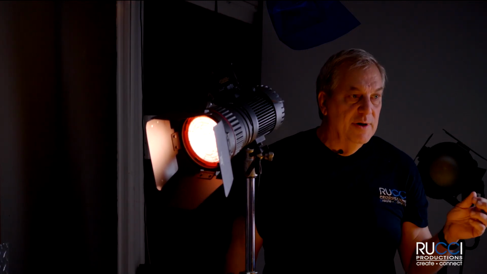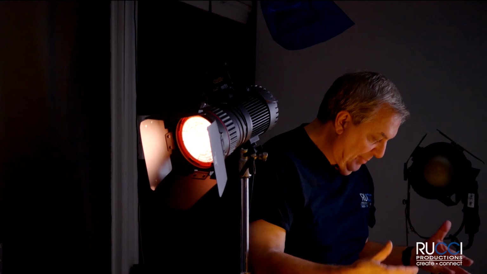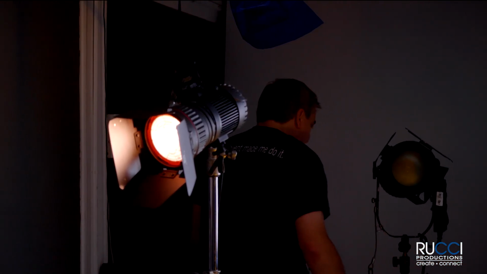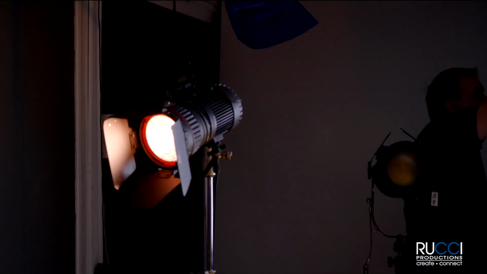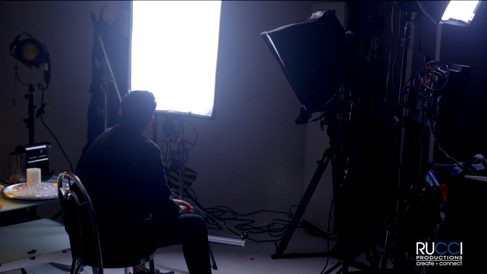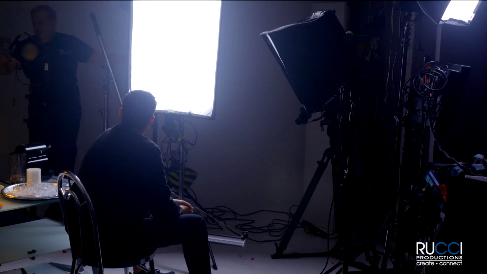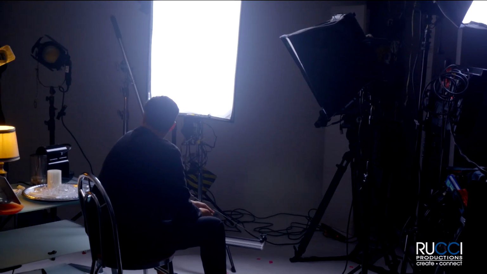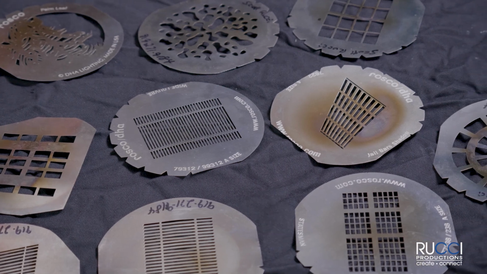You can have what they call a gobo. A gobo is a pattern, it's a shape. One version, and again, this is more of a stage lighting thing, is that little metal thing that goes inside that stage light and has the shape of that window in it.